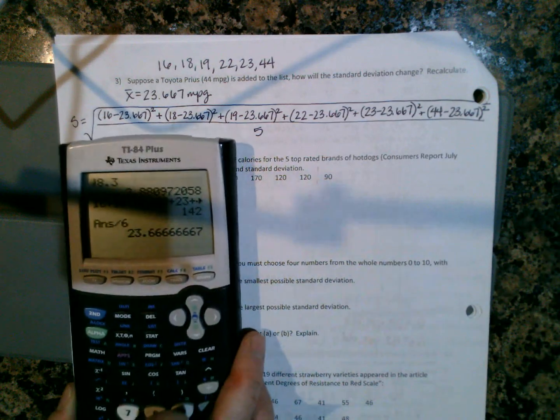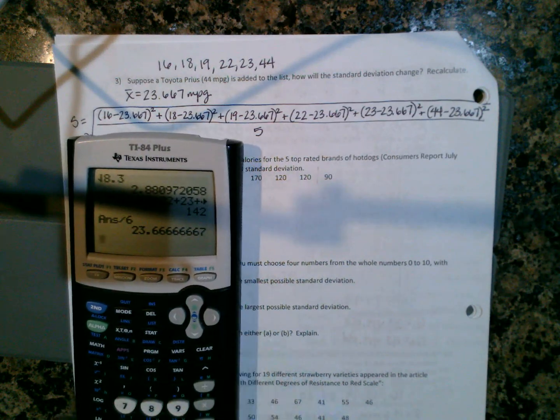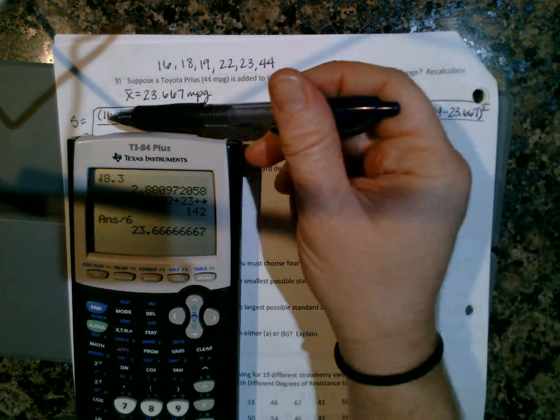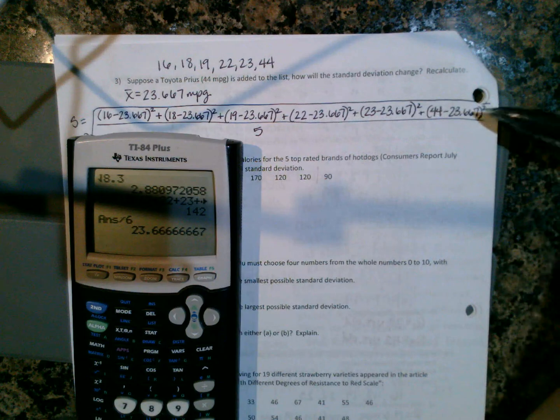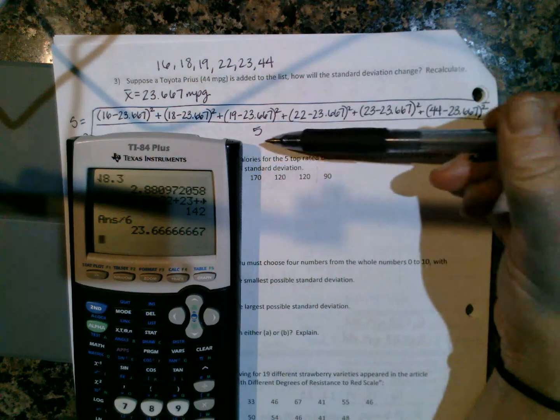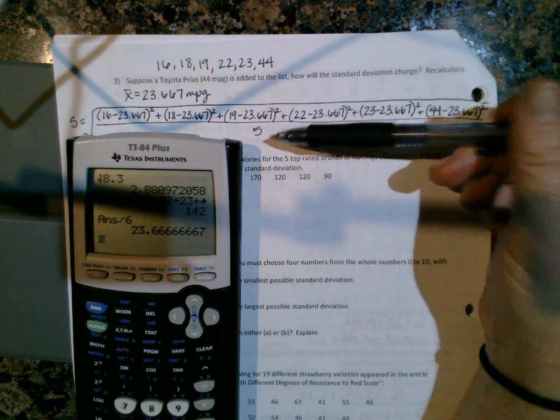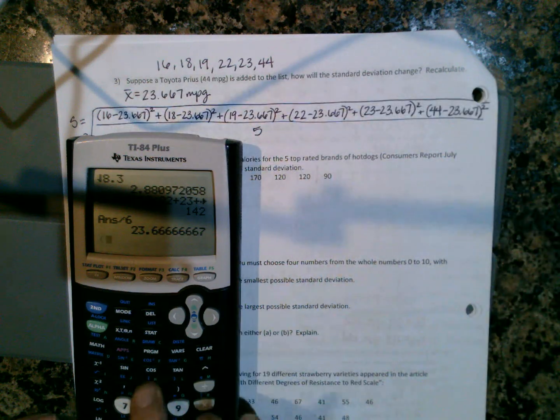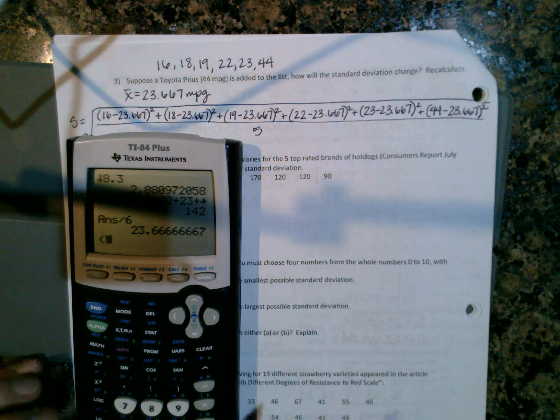So how do we type that in where we're not going to mess it up in the calculator? At least this is my recommendation: type in the entire numerator, press enter, divide by 5, press enter, and then take the square root of that answer. Okay. So I will do this with you.